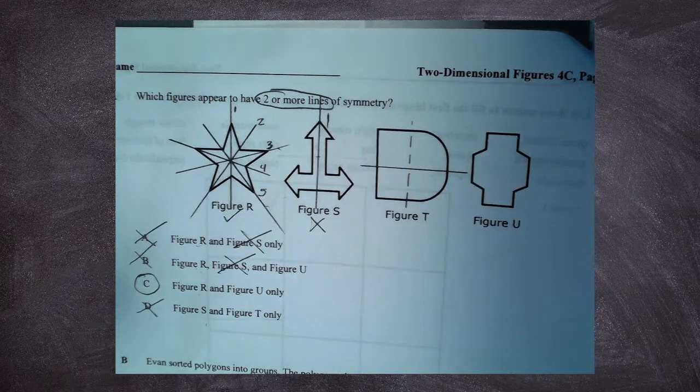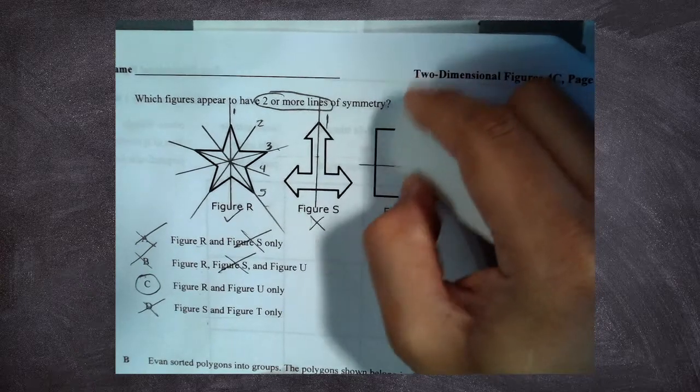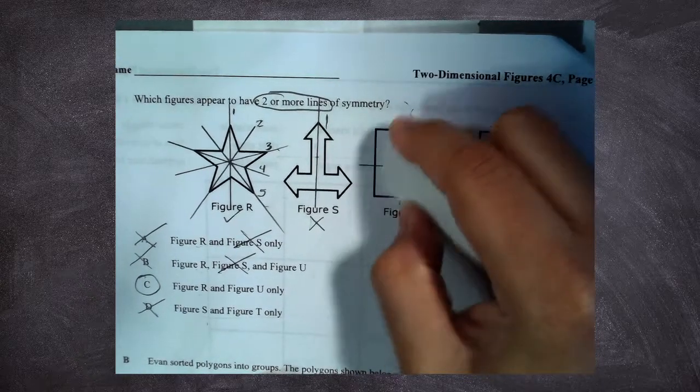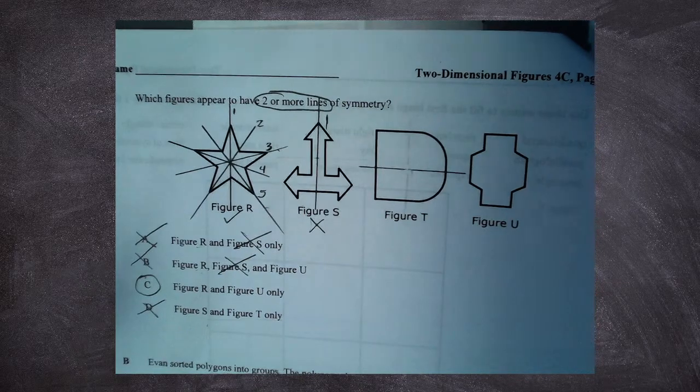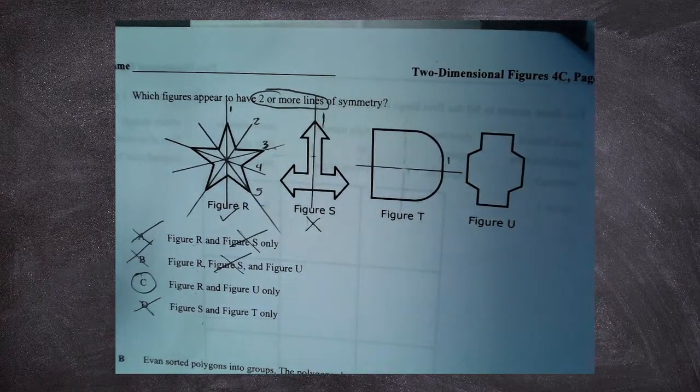So if I tried to fold them there, I wouldn't have two equal sides. They wouldn't match up. They wouldn't be congruent or balanced. So figure T only has one line of symmetry.